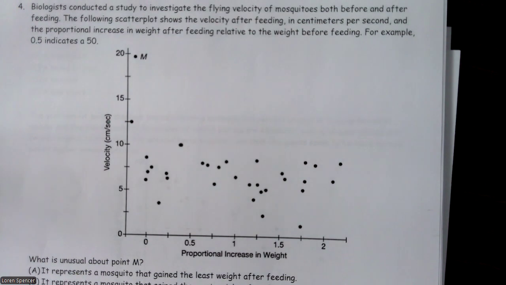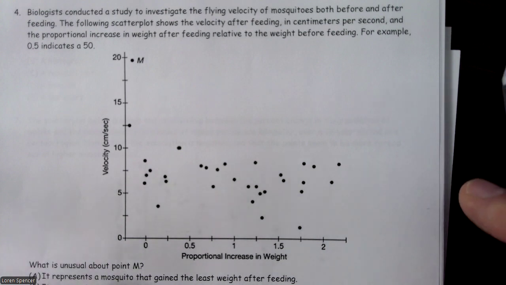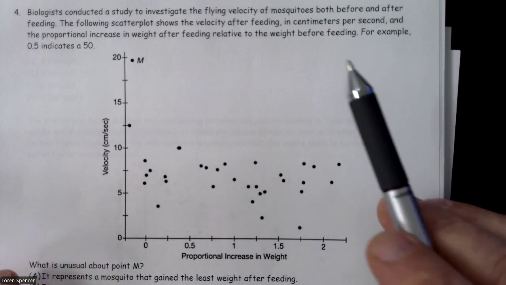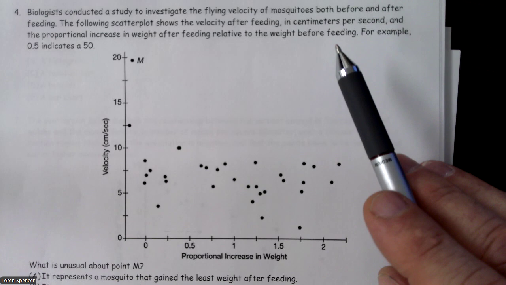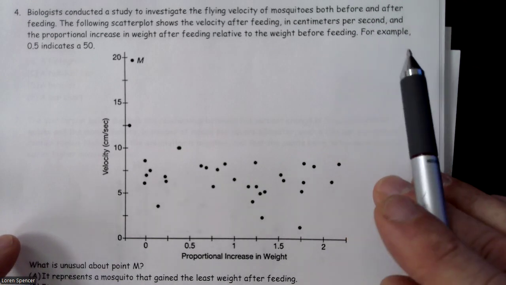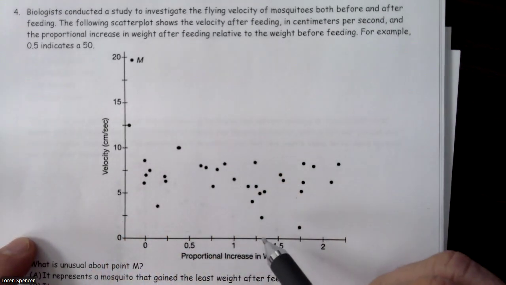Okay. Number 4. Biologists conducted a study to investigate the flying velocity of mosquitoes both before and after feeding. The following scatter plot shows the velocity after feeding in centimeters per second and the proportional increase in weight after feeding. For example, 0.5 indicates a 50 percent increase.